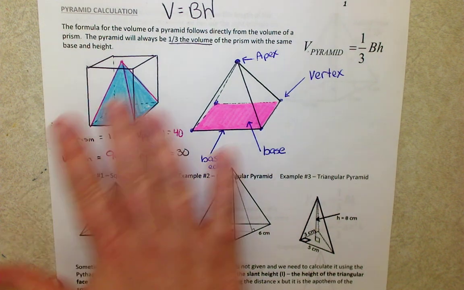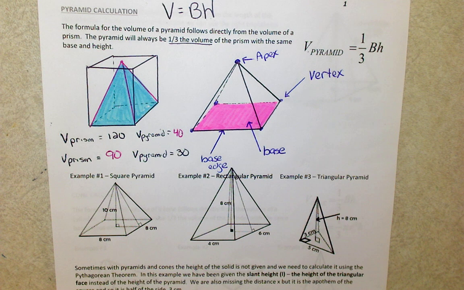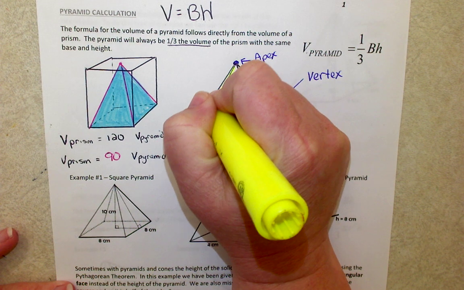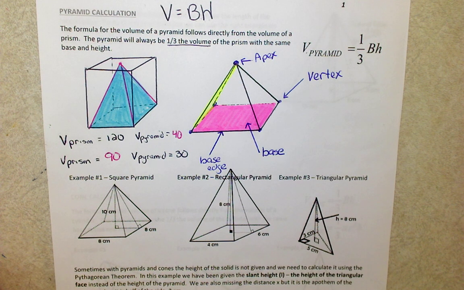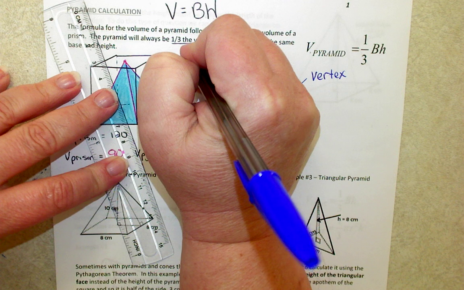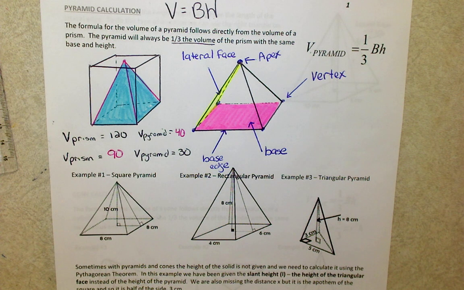All right, now look at all the pyramids that I have on this worksheet so far. We can see that each side of a pyramid has a particular shape. And that particular shape is that of a triangle. So all the sides of pyramids are made up of triangles. Well, those triangles have a specific name. And that specific name is called a lateral face. Lateral means side. So these are the faces of the side. So it's a lateral face. Okay.